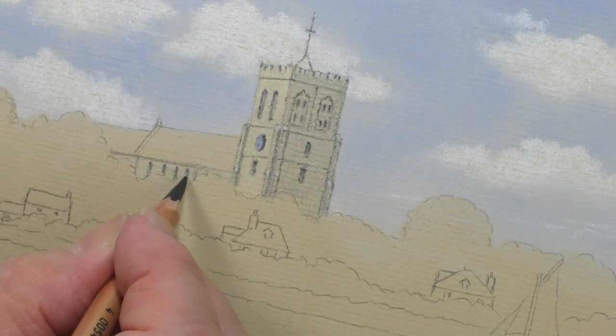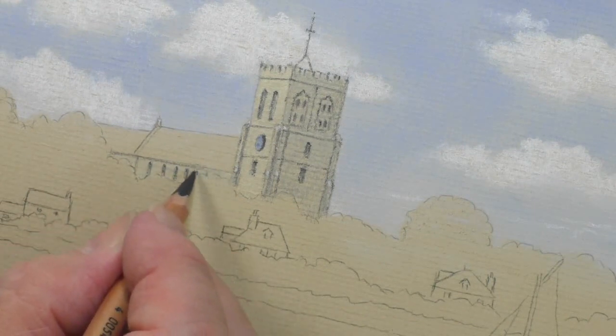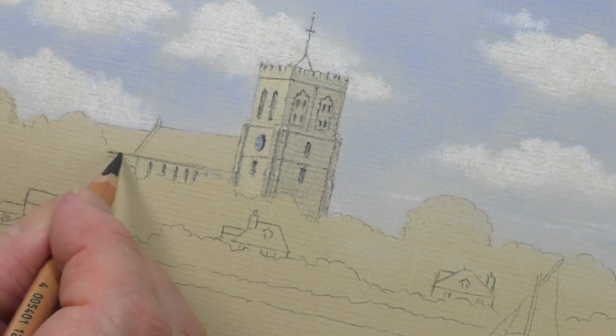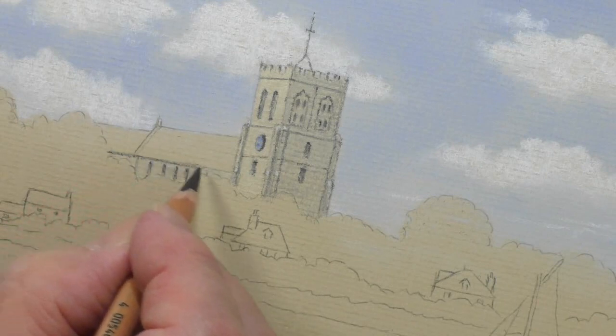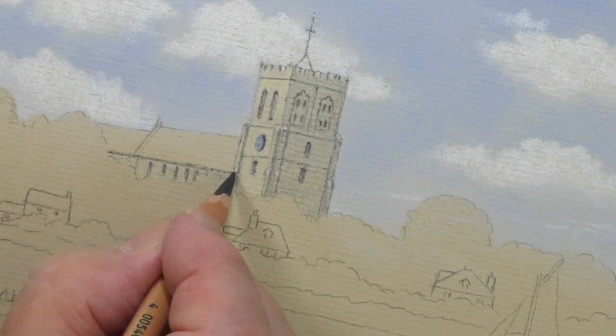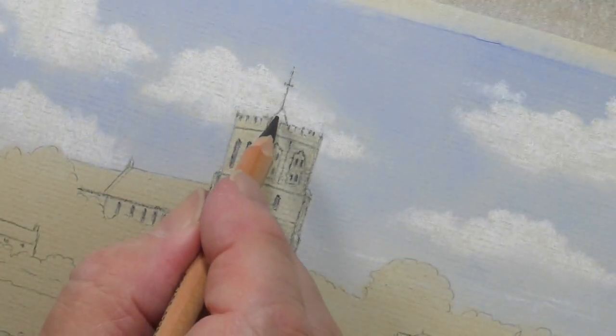All I've done here is just put, there's going to be a tree line coming in here. A little bit of depth in here. Now, what about the roof? Well, I've also got something to do here.